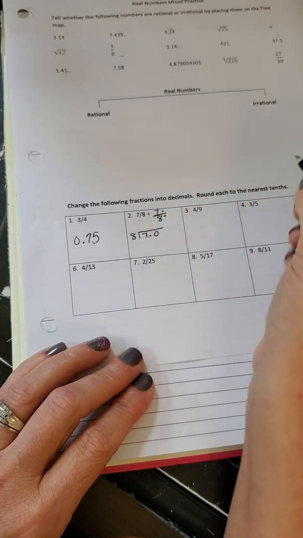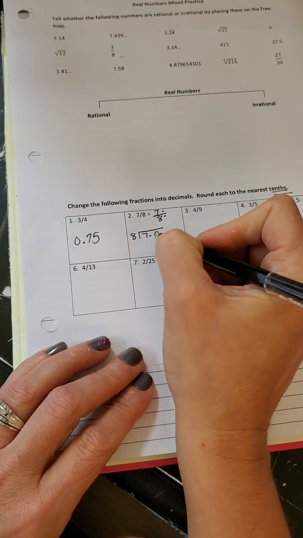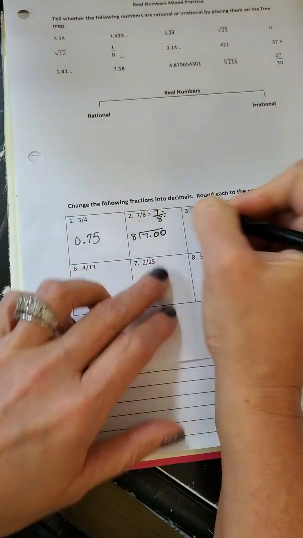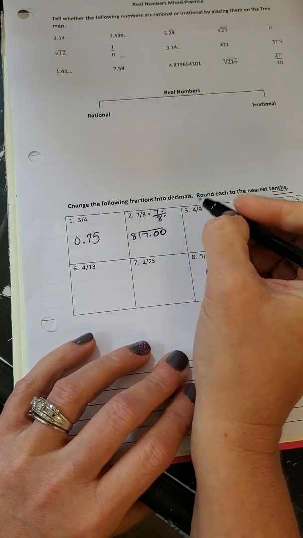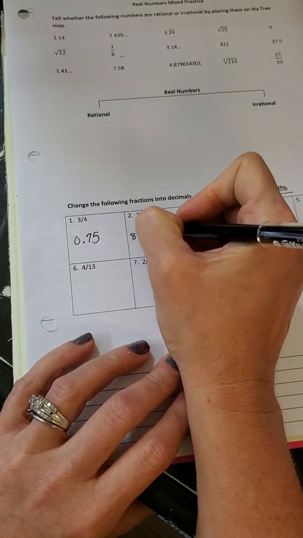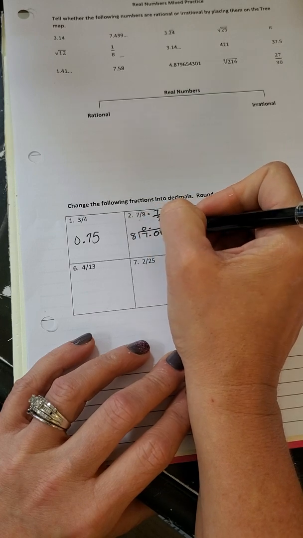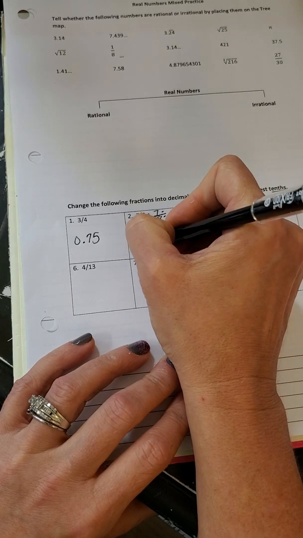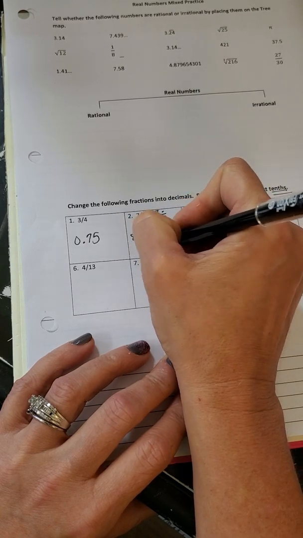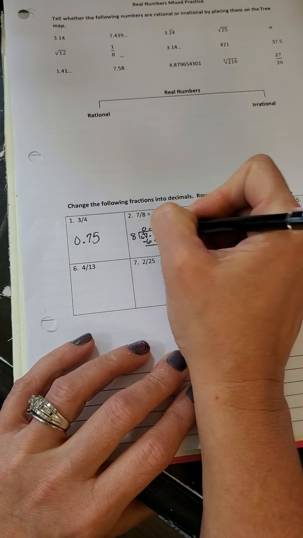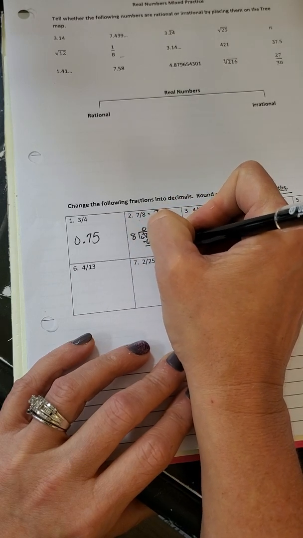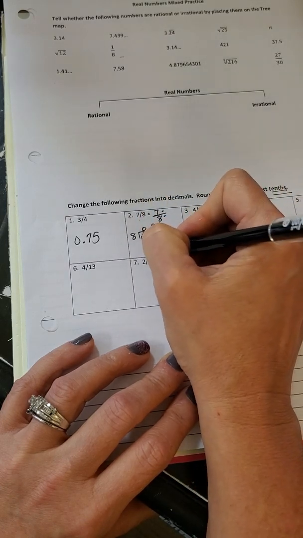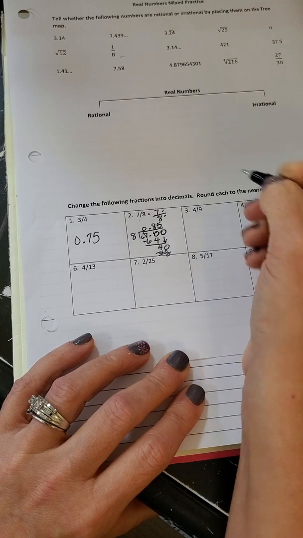And it says round to the nearest tenth, which means I'm going to round it to the first place past the decimal, but I need to go 2 places past because I've got to have a number to use to round with. So 8 won't go into 7. 8 will go into 70. 8 times 8 is 64. Bring down that 0. 8 will go into 60 five times. So that gives me a remainder of 0.